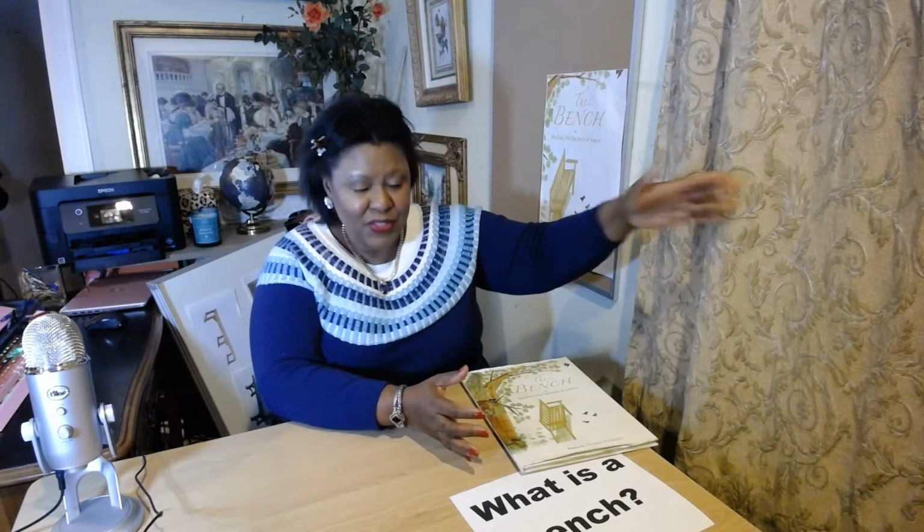And then, okay, so what makes a bench is not that it can only be found at a park. What makes a bench is that it's a long seat that more than one person can sit on, and so forth. So then we would ask the child, what do you want to add to this? And then go and look at the other responses and see what can be added.